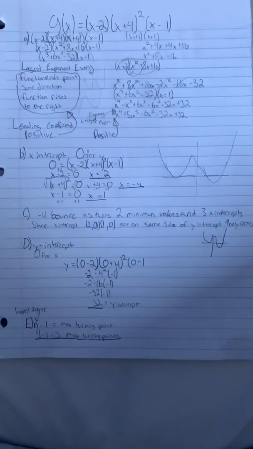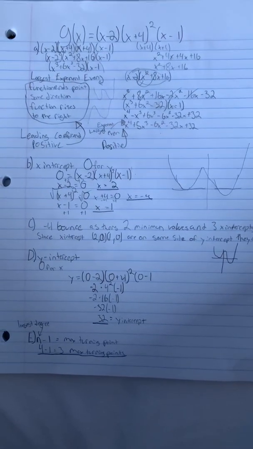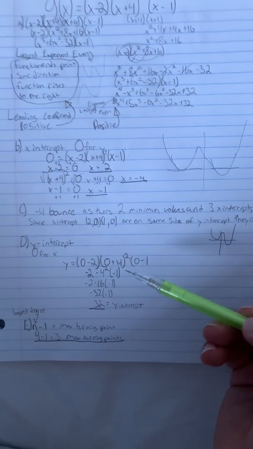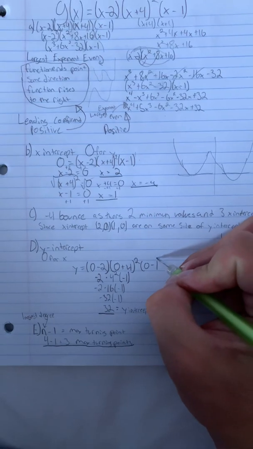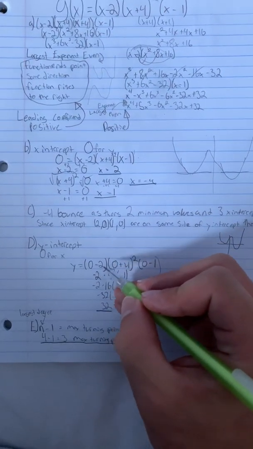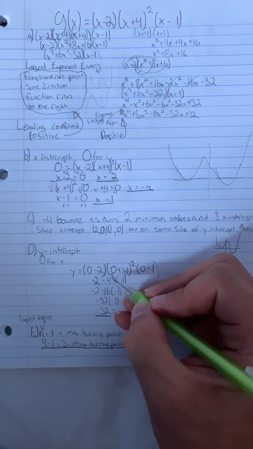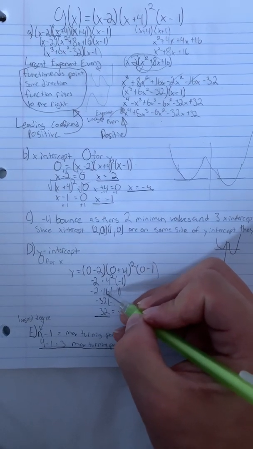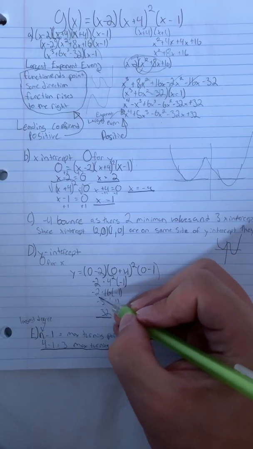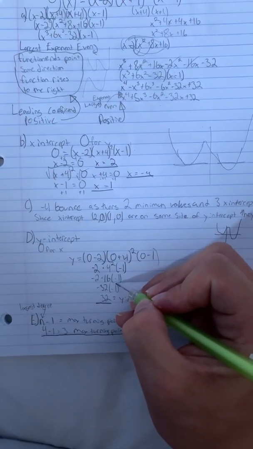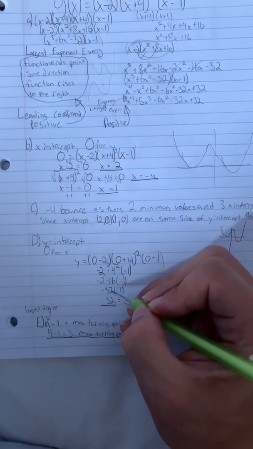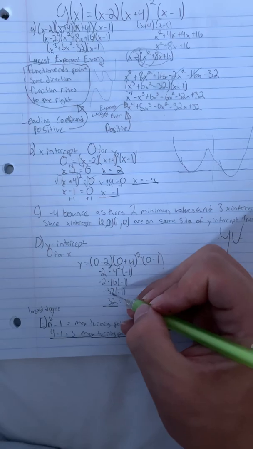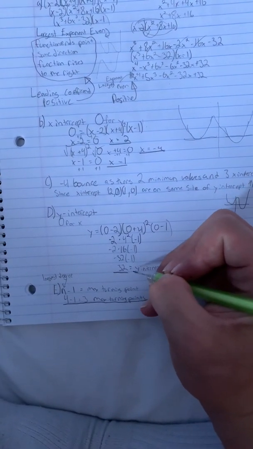Alright. On to D. Let's try to find the y-intercept. We do the same thing that we learned before. We put 0 in for x. So then we get 0 minus 2, 0 plus 4 squared, and 0 minus 1. So 0 minus 2 is negative 2. 4 squared is going to be 16. And then 0 minus 1 is negative 1. So down here we have negative 2 times 16 times the negative 1. 2 times 16 is 32. It's negative 32. Negative 32 times a negative 1.